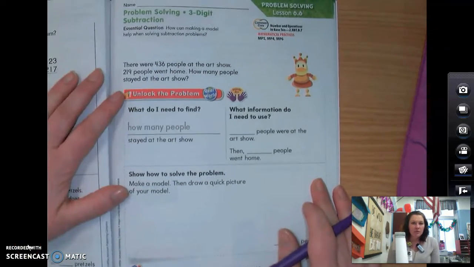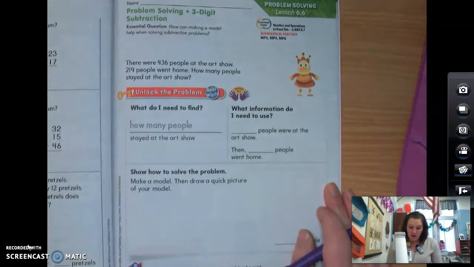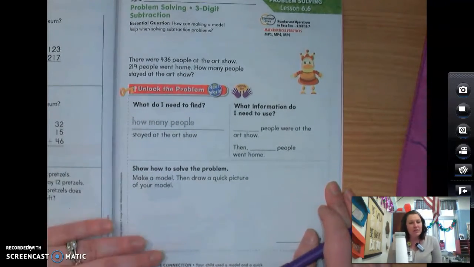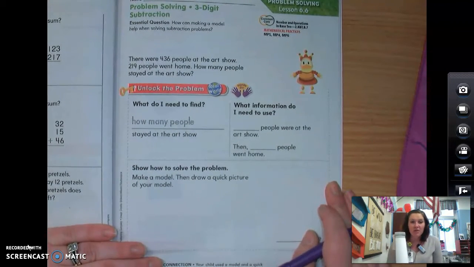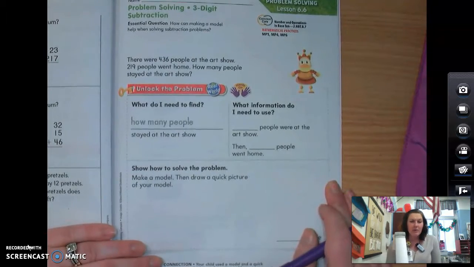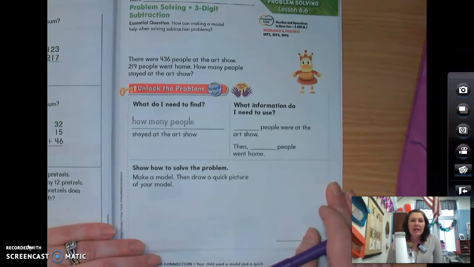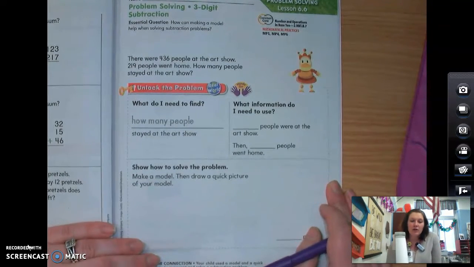We're going to be doing problem solving with 3-digit subtraction. So we got to be careful with these word problems, and we got to pay attention to what they're asking us and really think about them in real life and how they would apply, and then decide what we're going to do with the problem.